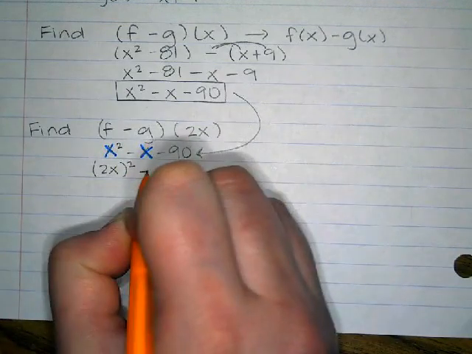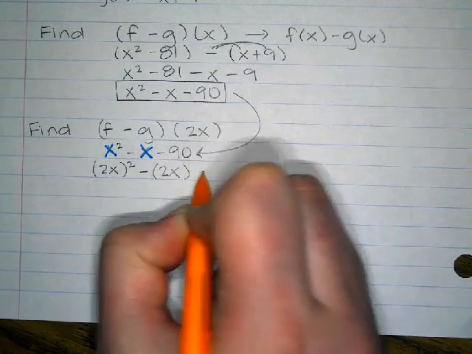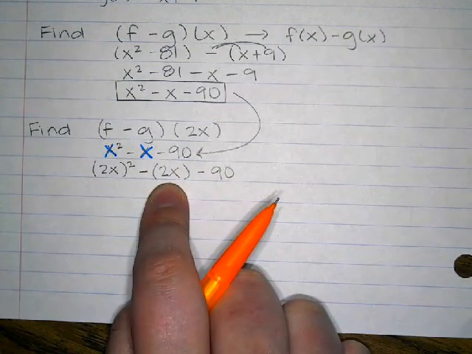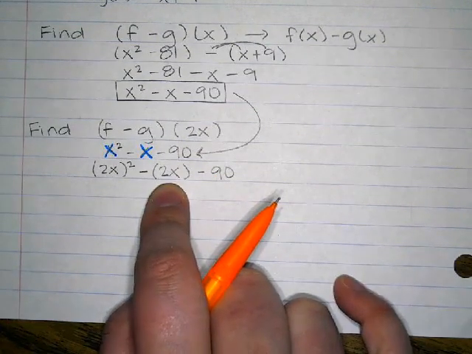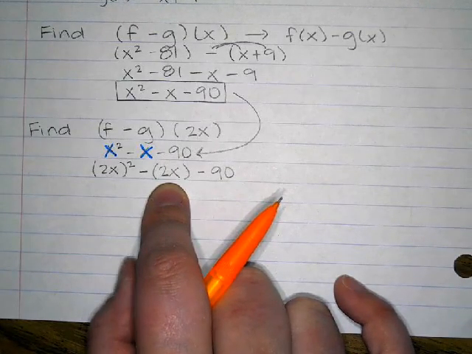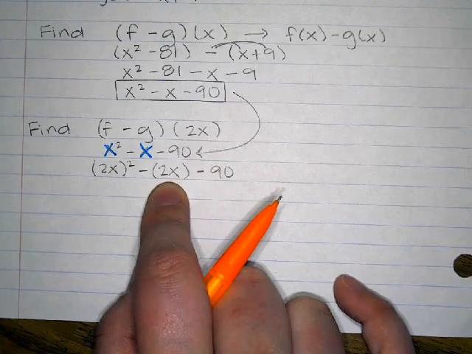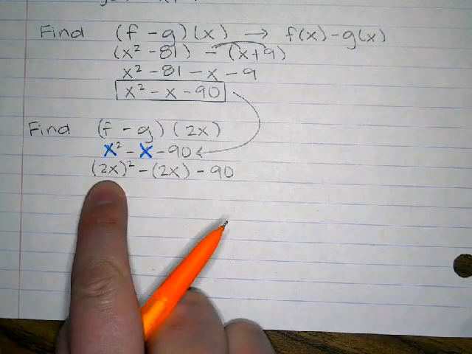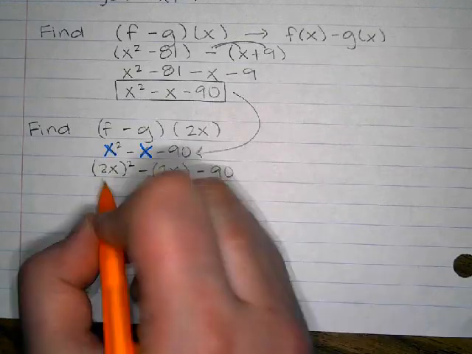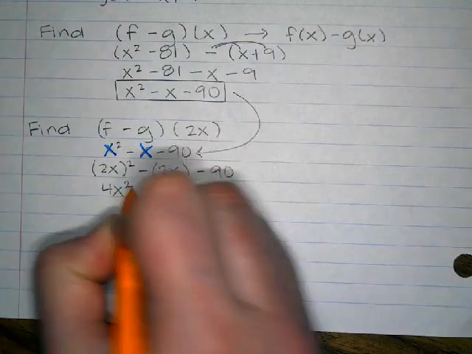I know that the parentheses are unnecessary here, but I like to put them just in case. I don't know, sometimes the parentheses really are necessary. Okay, so over here, 2x squared, 2x times itself, what does that give you? 4x squared, okay. Here they're unnecessary, minus 90. Okay, there we go, done.